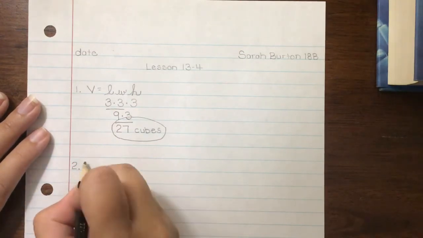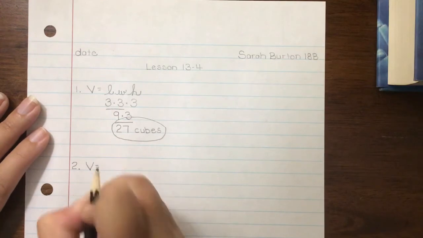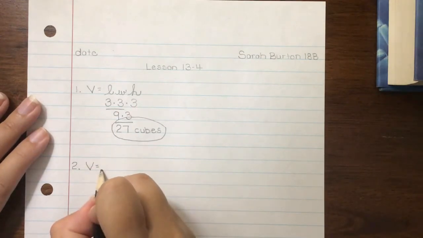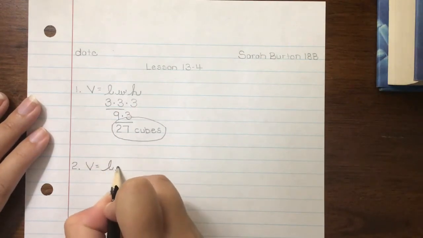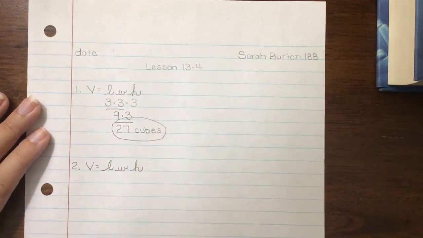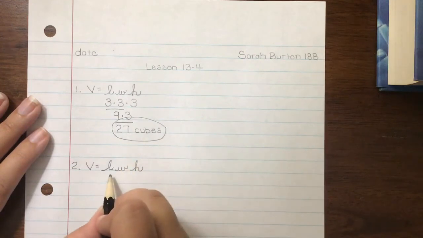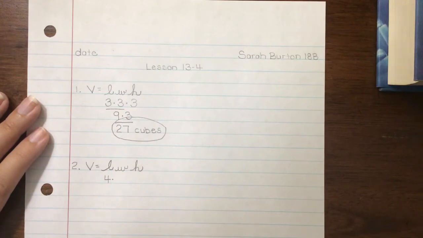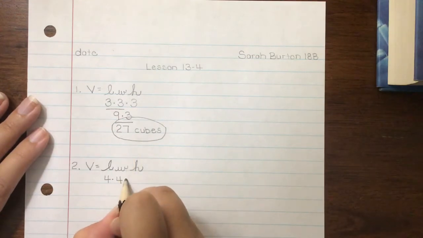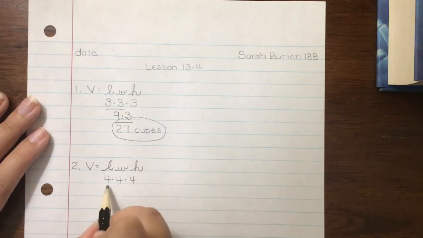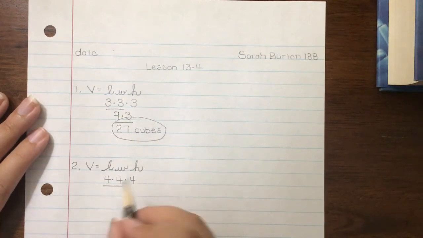I'm going to write the formula for volume again because repetition, repeating a skill, moves it from your working memory to your long-term memory. So volume is found by calculating the length times the width times the height. And so the length, I found that 4 green cubes fit inside the 1 yellow. The width had 4 and the height had 4. I'm going to multiply across.